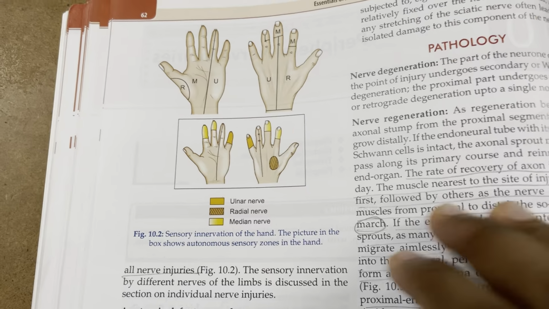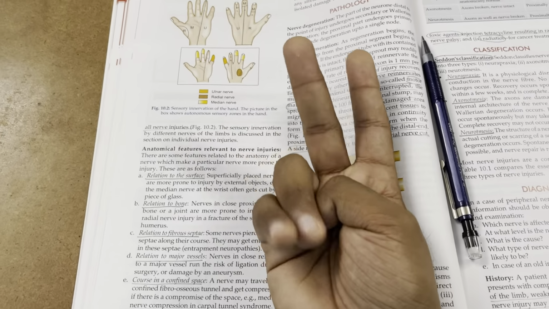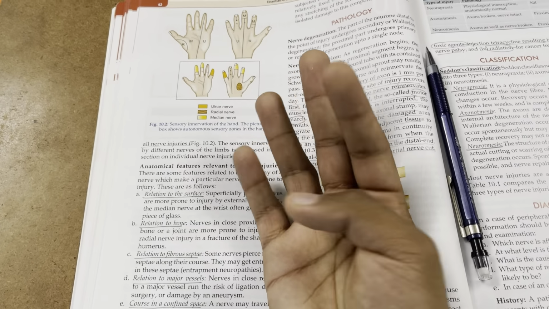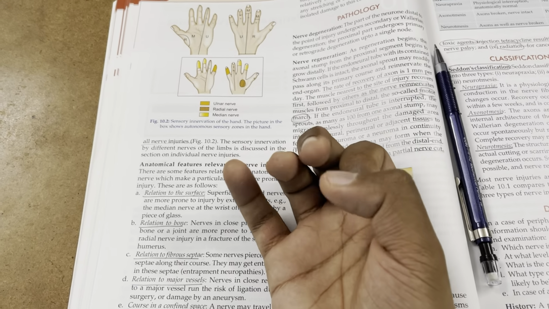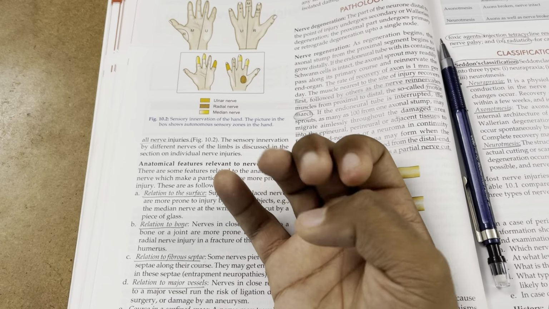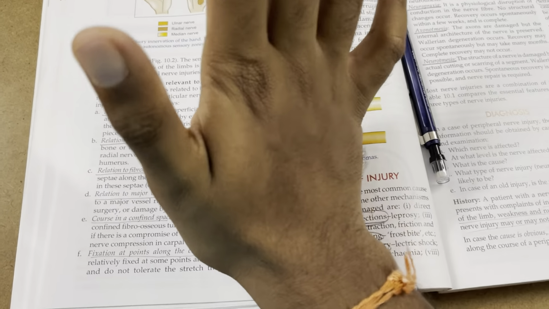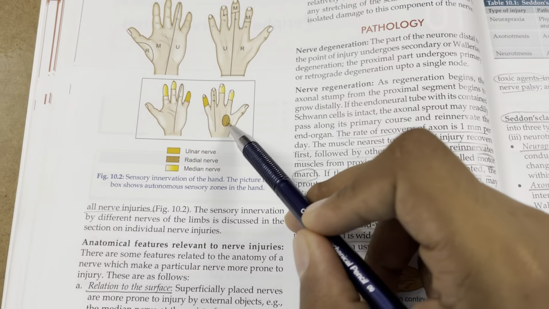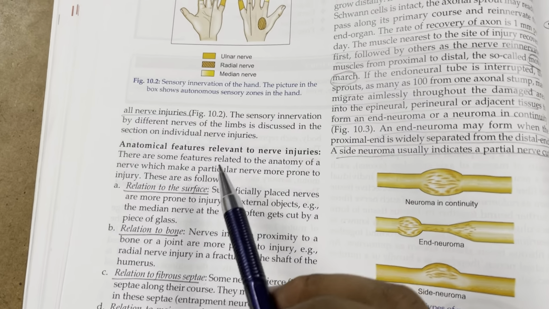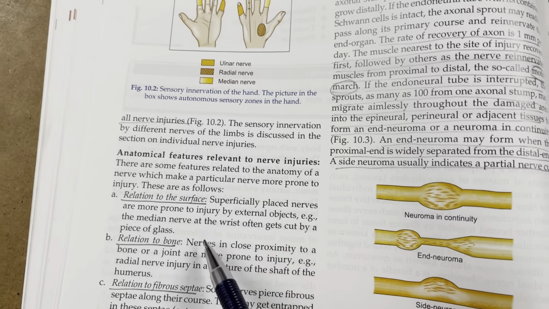And then the median nerve. Again, you have this side being supplied by the ulnar nerve, so these two will be supplied by the median nerve. These are autonomous zones for the median nerve. So ulnar nerve, median nerve, and here you can find the radial nerve, near the base of the thumb here.